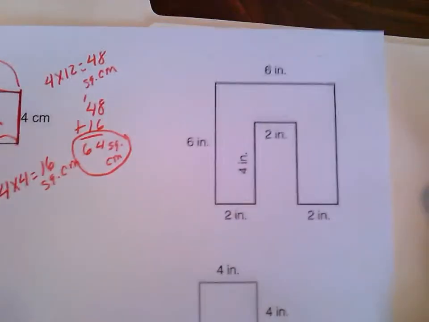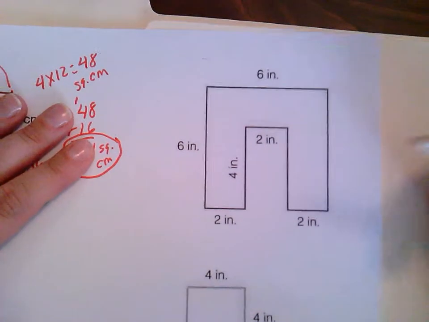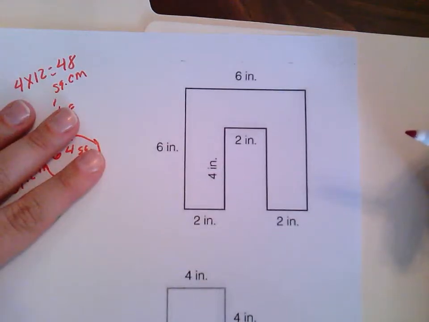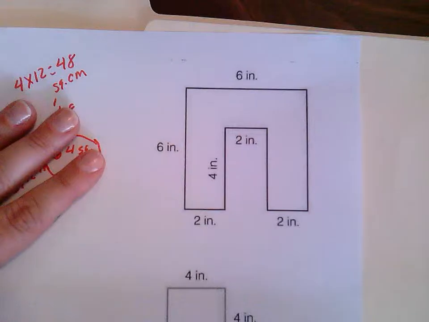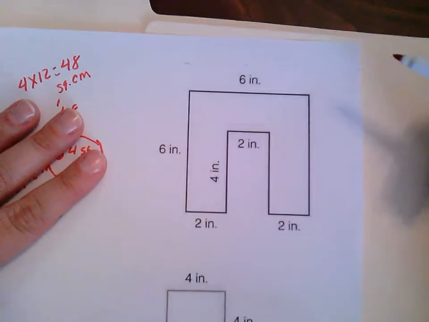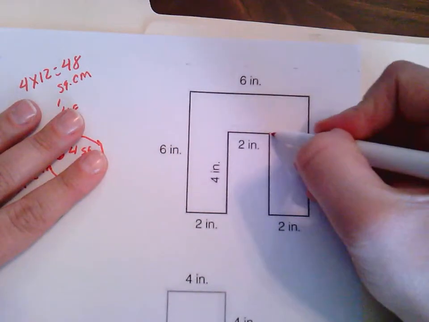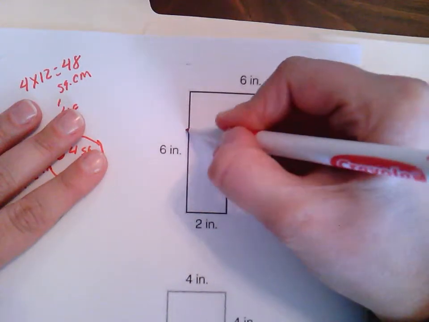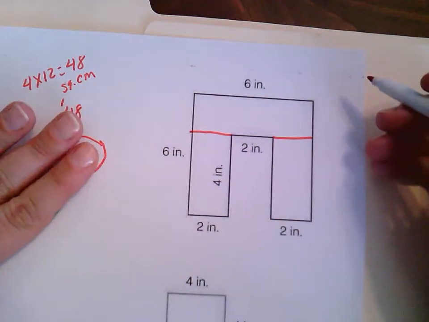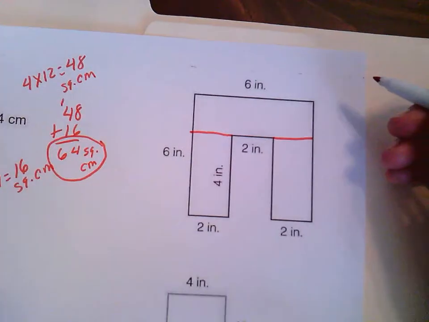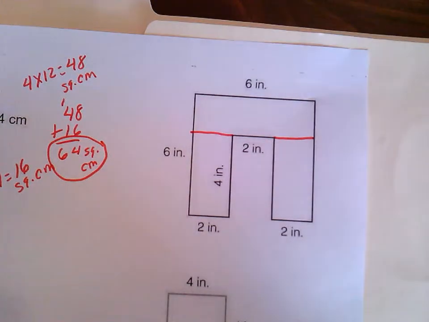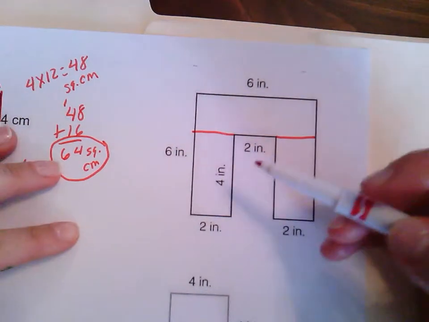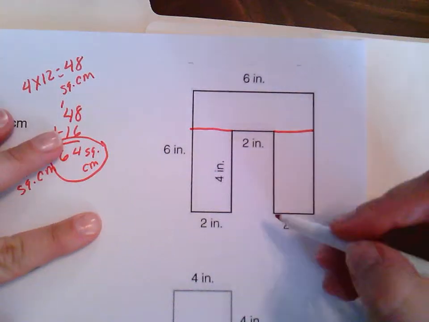All right, sliding over to the next one. Again, pause it and try it on your own to get a feel for it, and then you can see how we solve it together. All right, so I think I'm going to break this one up across here and across here. I'm going to start filling in my sidelines. Okay, so we have the figure broken up now into 3 shapes, and I'm going to fill in all of my missing sidelines.